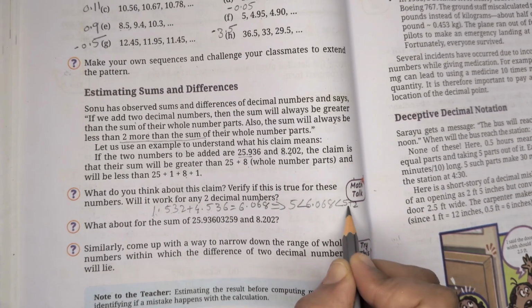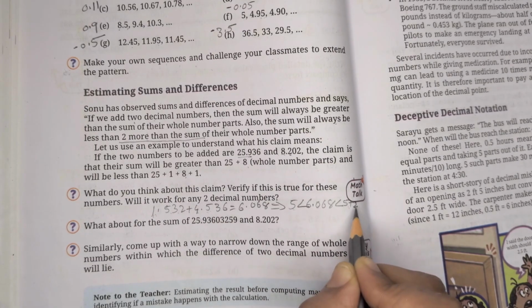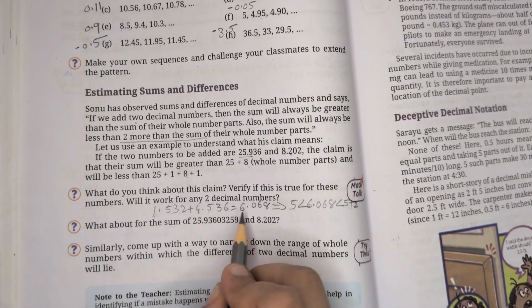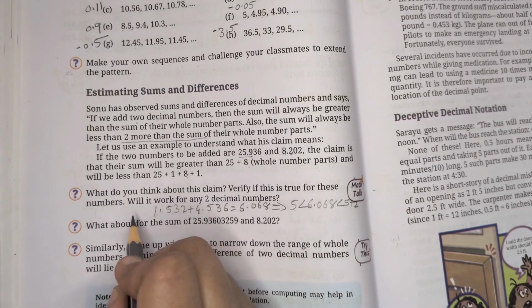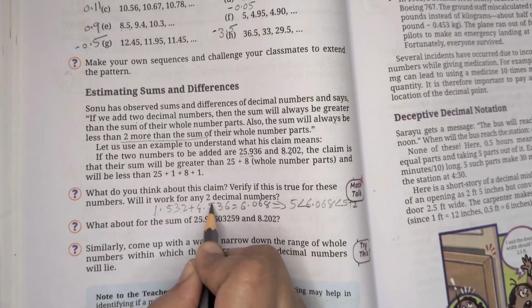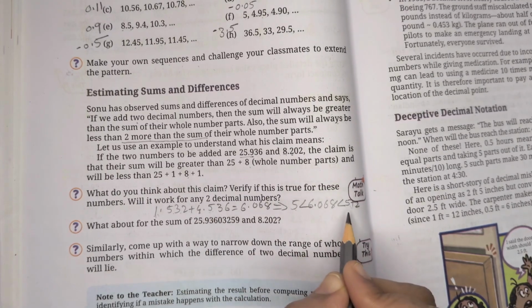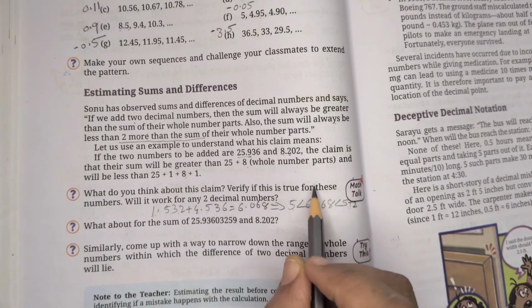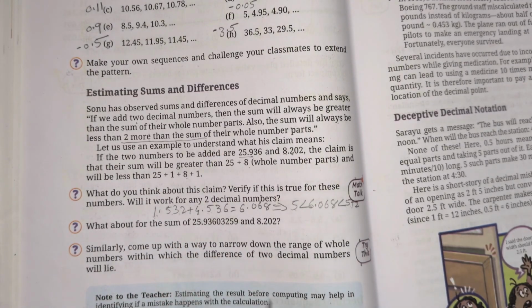This answer will always be less than 7. Why does it come like that? Because the maximum digit here can be 9. 9 plus 9 is also 18. 8 is coming, that is less than 2. So plus 2, it will always be less than 2 more than the sum of their whole number parts.